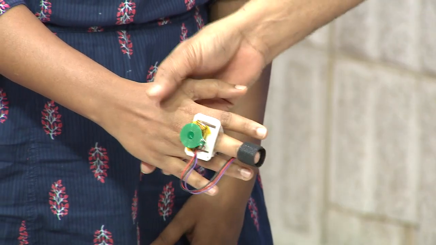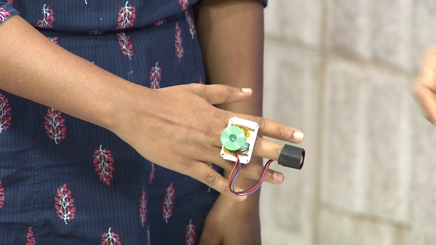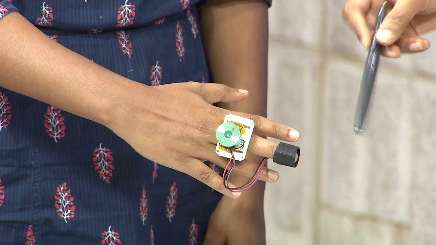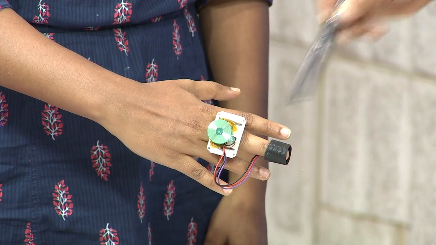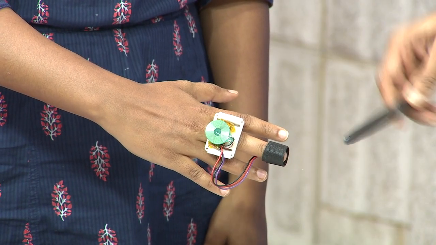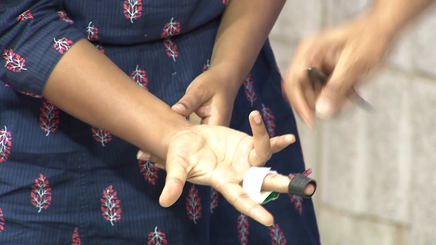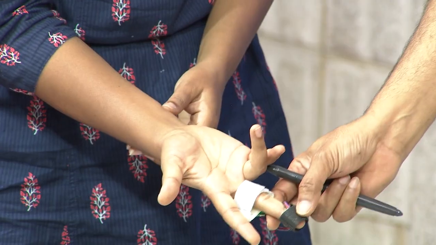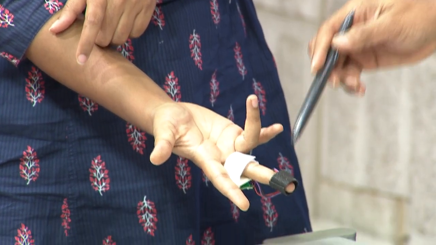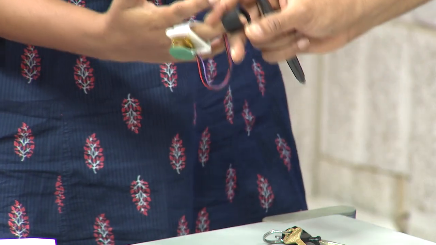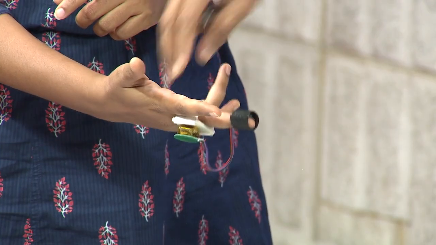So, let us see what all she has on her finger, on her hand, the equipment that is strapped to her fingers. She has a pulse sensor which she can show you, perhaps you can see down here. This is a bought out sensor. I will give you the details as we go along. So, you can see this is the finger pulse that you want to measure.